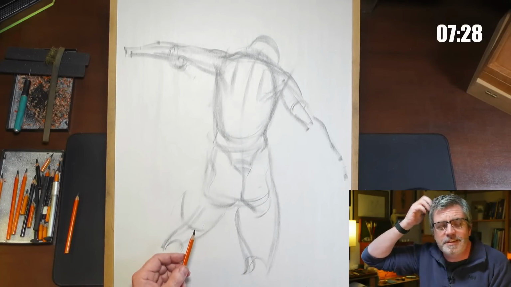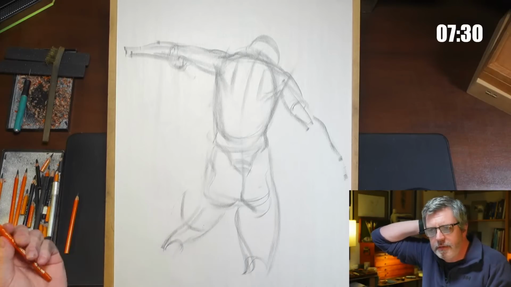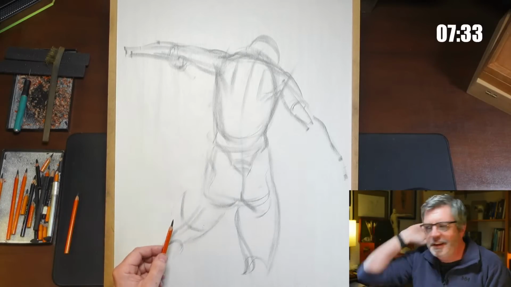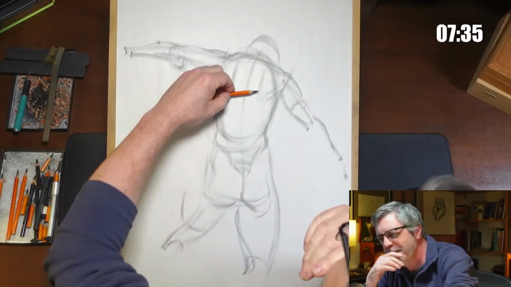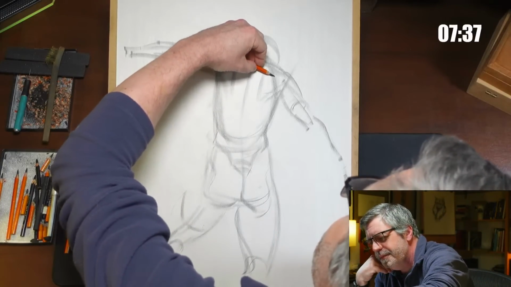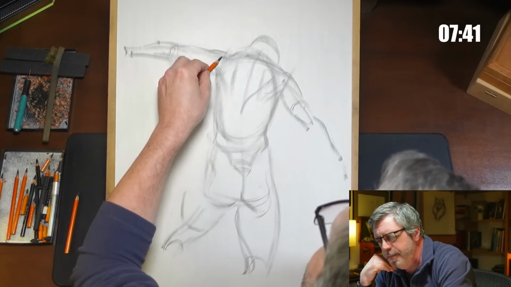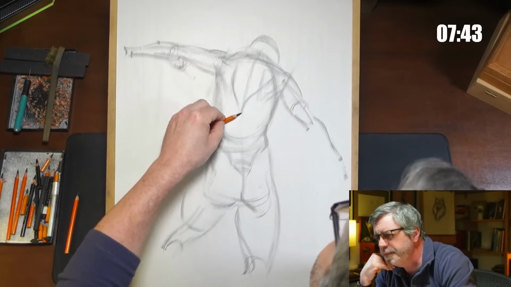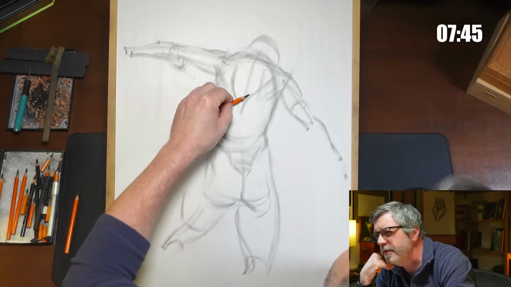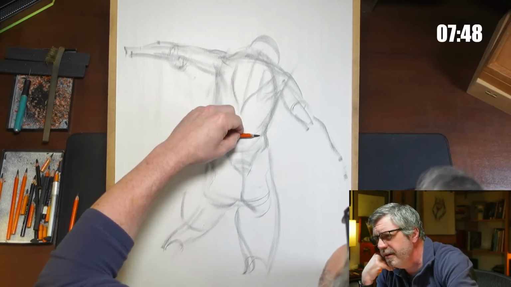So just leave the hand off, right? No one said you had to draw it, especially if it's not helping the drawing. Feel free to edit what's being said and to bring yourself to the drawing.